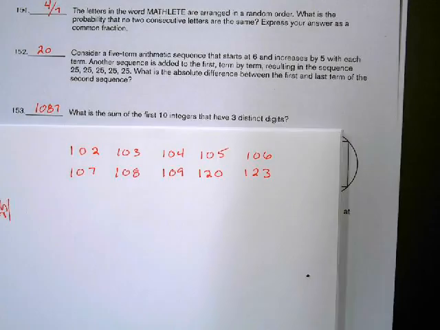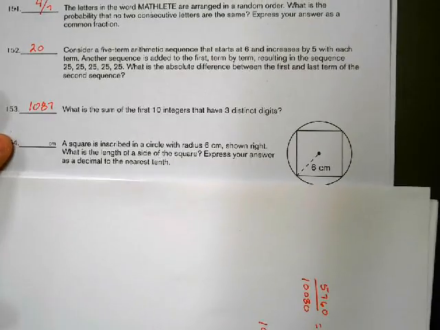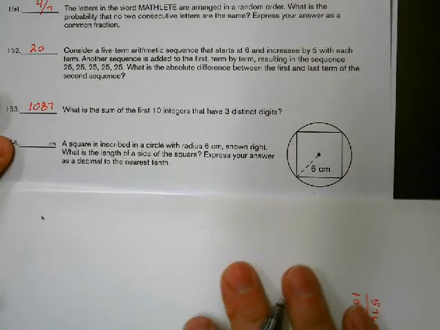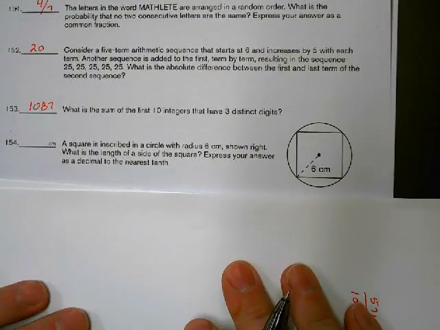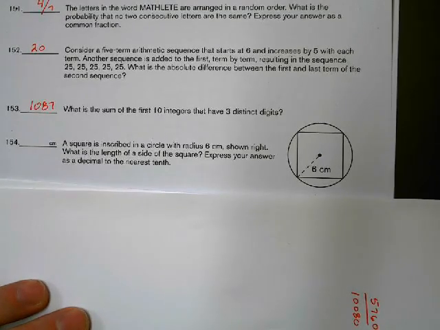Next, a square is inscribed in a circle with a radius of 6 centimeters, shown at right. What is the length of a side of the square? Express your answer as a decimal to the nearest tenth.